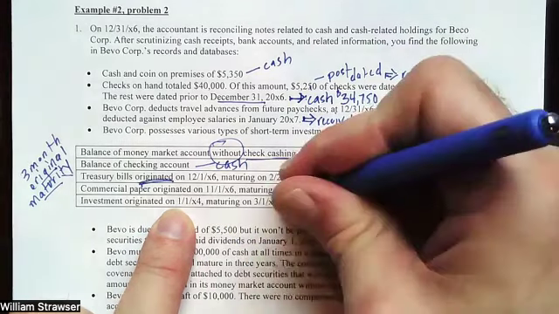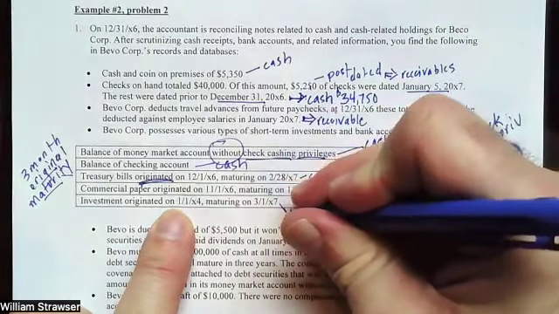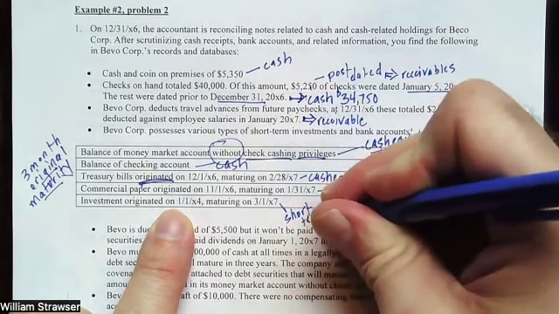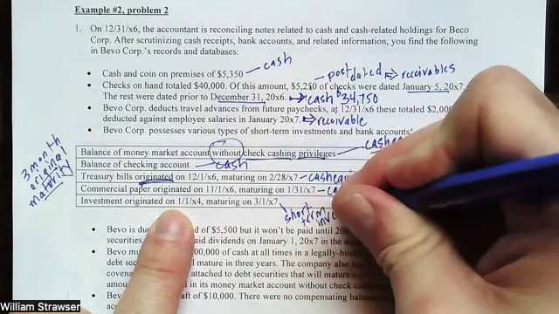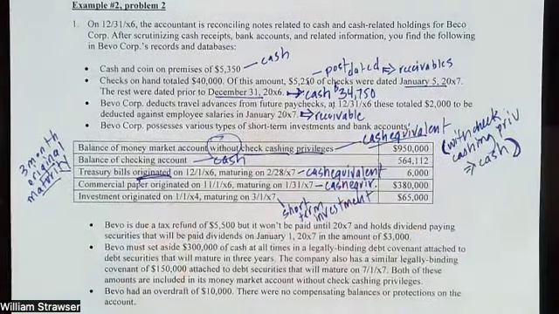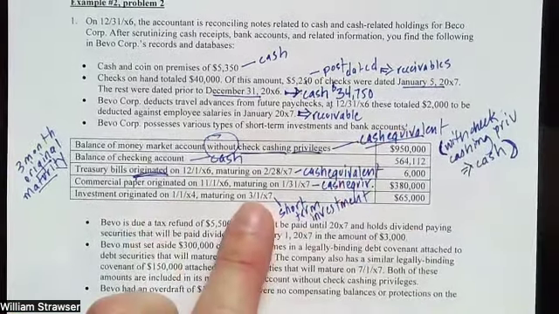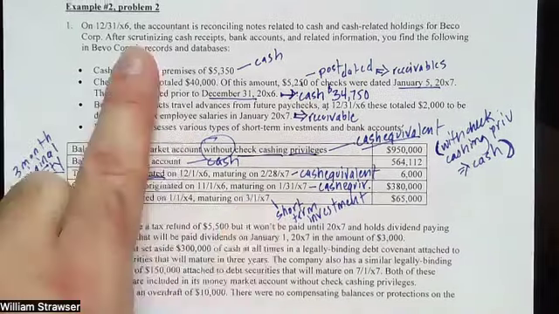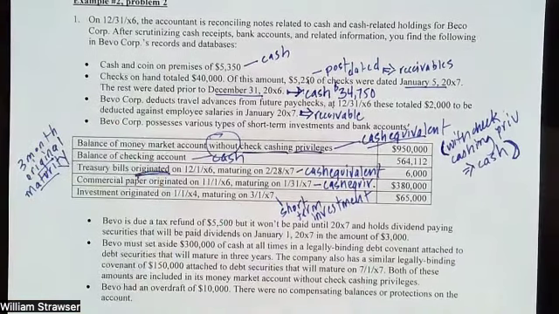So this is just a short-term investment because its original maturity was beyond 3 months. It will never become a cash equivalent, even when its maturity is less than 3 months away when we're at December 31st of 20x6.